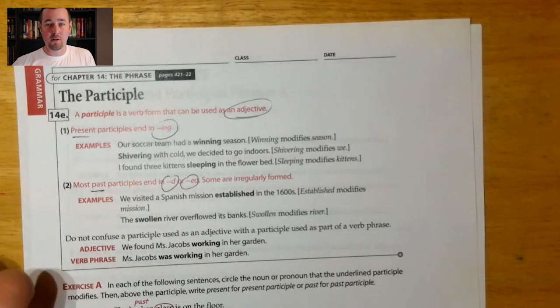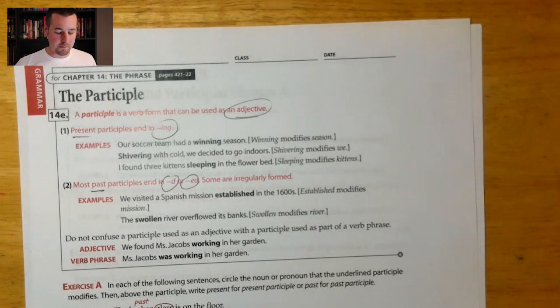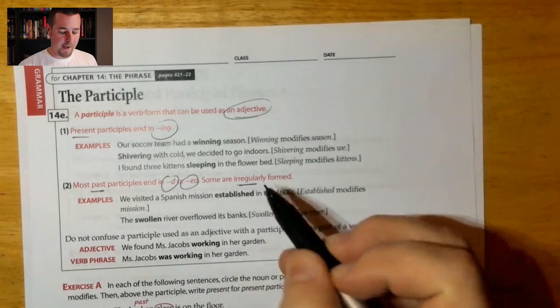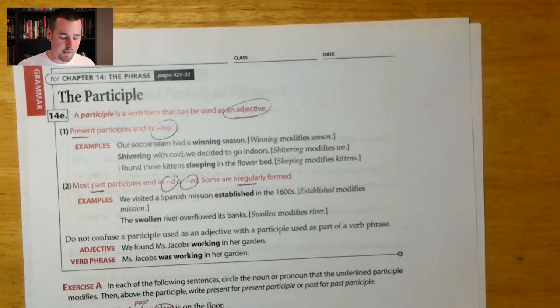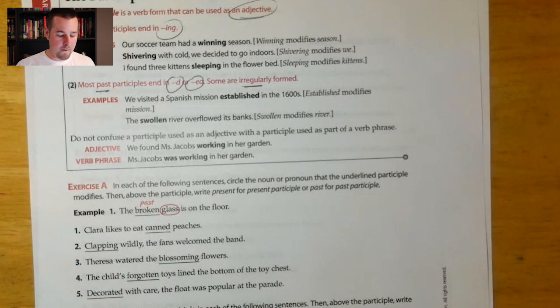And so in the participle's case, it actually has tenses too. Some past participles can be irregular, just like your verb run. You don't say I run today and I runned yesterday. We're always going to change run to ran, so that's an irregular form, and the participle will be the same. So let's go over some examples here of how to find them.